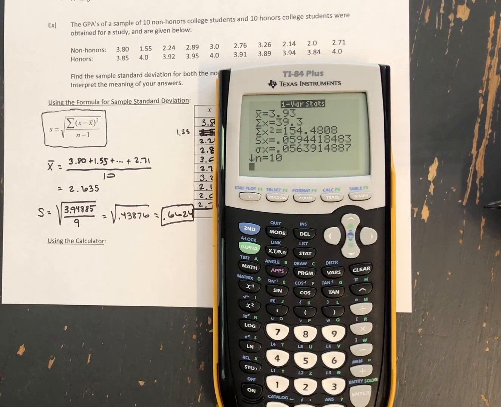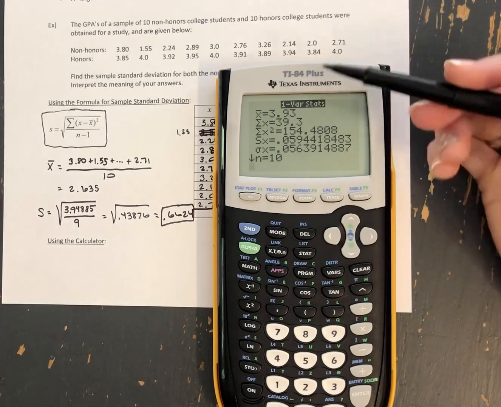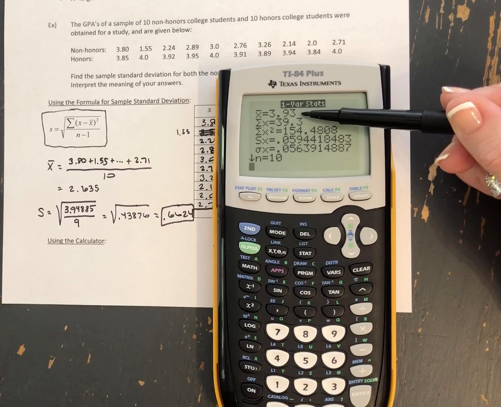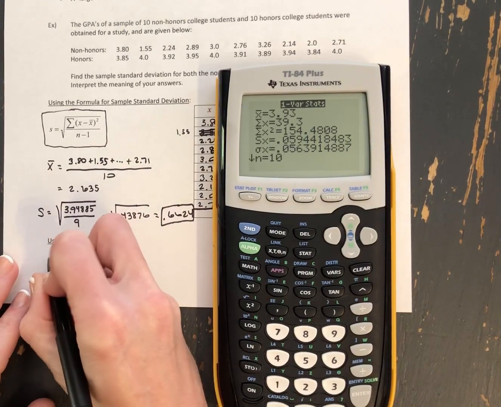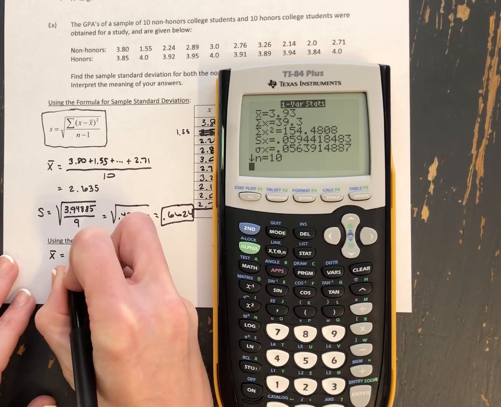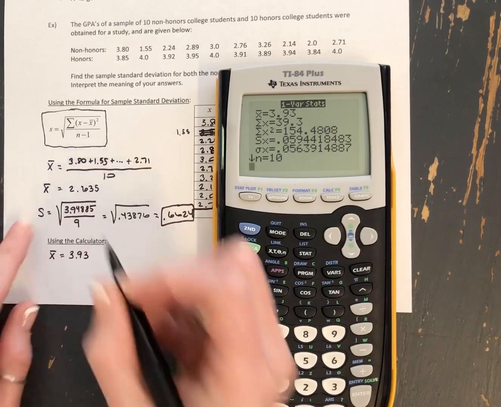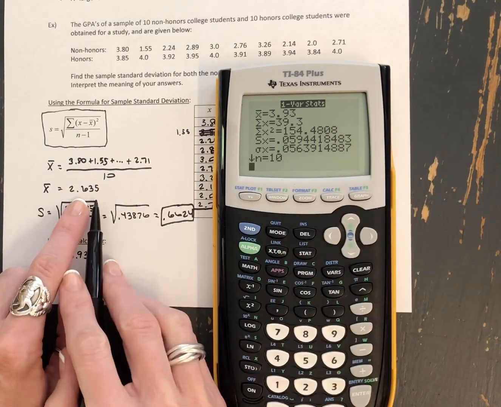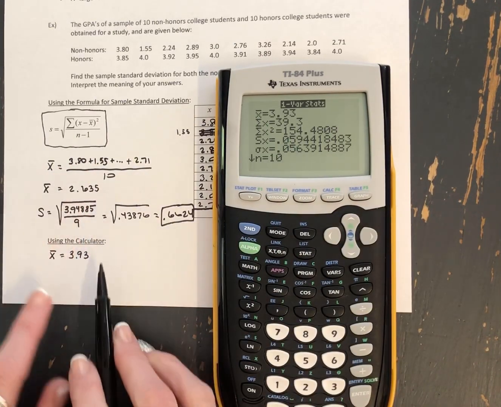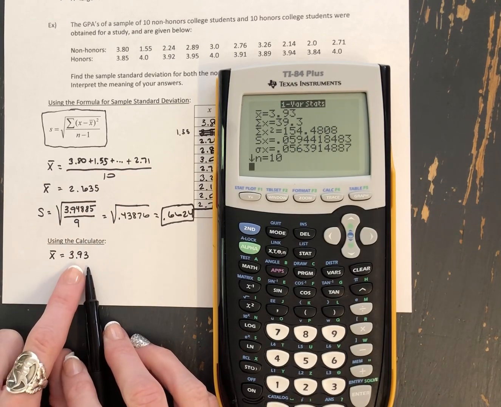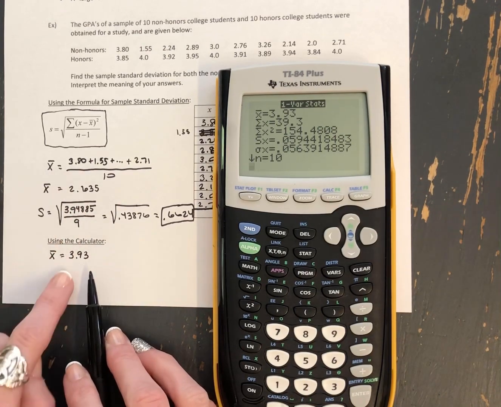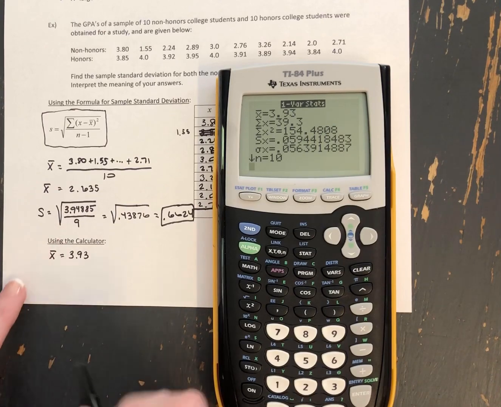Okay, you'll notice that we looked in the last section at finding sample means. I want to show you that that's how you would do this on the calculator. So it gives you the sample mean for this group. So remember, the sample mean for the non-honors group was 2.635. Looks like the sample mean for the honors group is 3.93, so we would expect it to be higher. That makes sense.